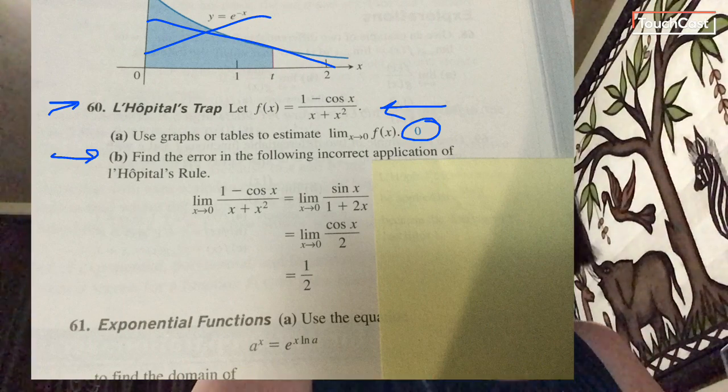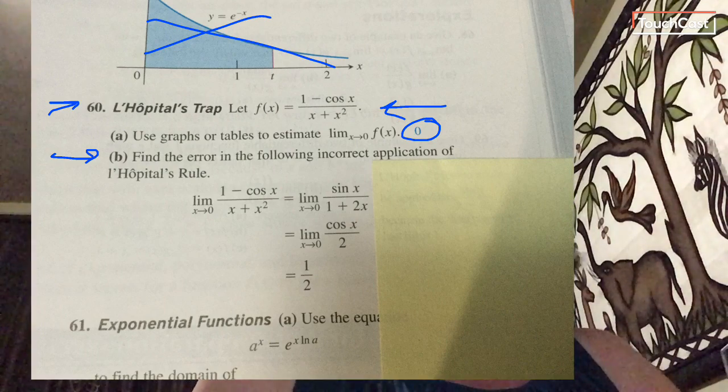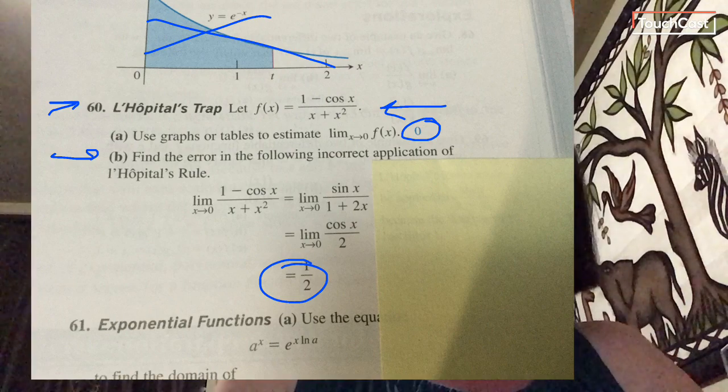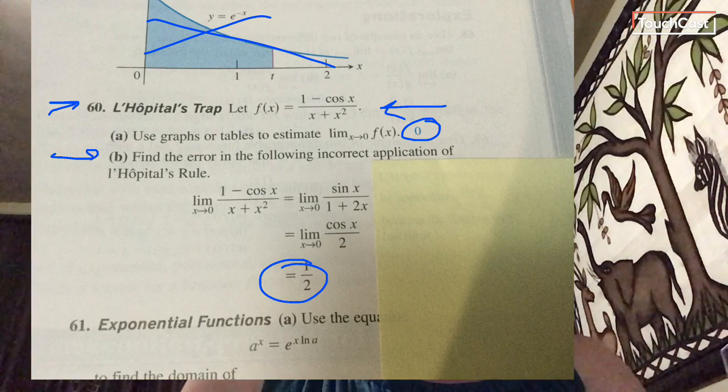Here's somebody who comes along. They've just learned L'Hopital's rule. They thought they were doing everything right, and they get the answer 1/2. We know the answer is not 1/2. So can you figure out what went wrong with their application of L'Hopital's rule? I'm going to leave it to you to go back and reread the definition for L'Hopital's rule, the stronger form, and see if you can come up with what the error is. We'll see you back in class.